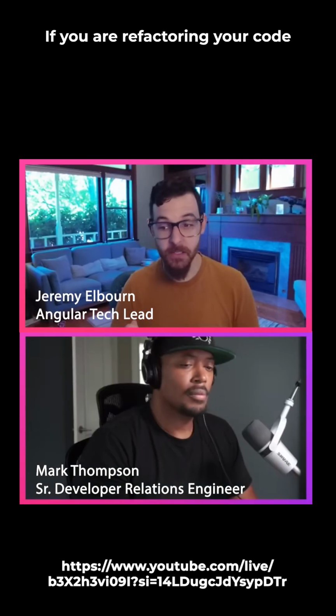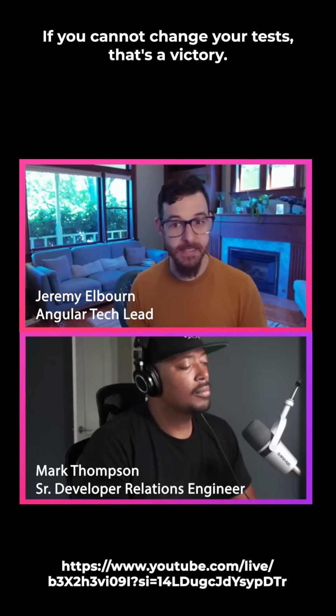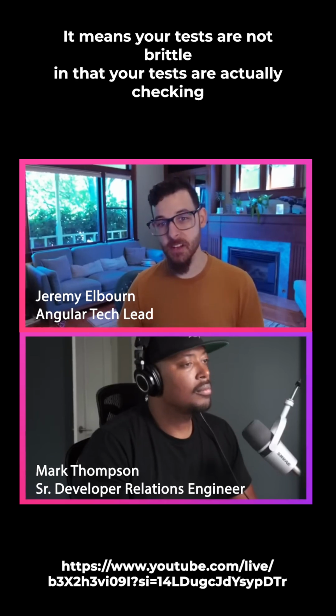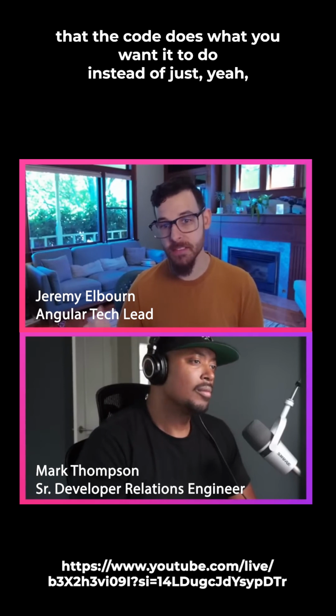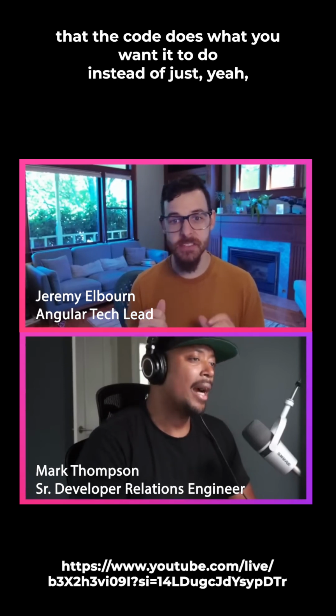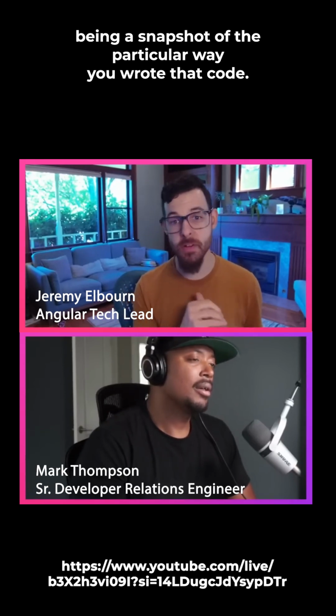If you are refactoring your code and the behavior stays the same, it's not doing anything new, it's not doing anything different, if you cannot change your tests, that's a victory. It means your tests are not brittle and that your tests are actually checking that the code does what you want it to do instead of just being a snapshot of the particular way you wrote that code.